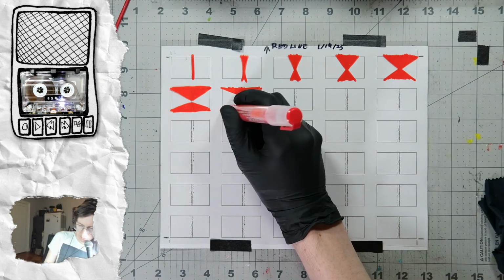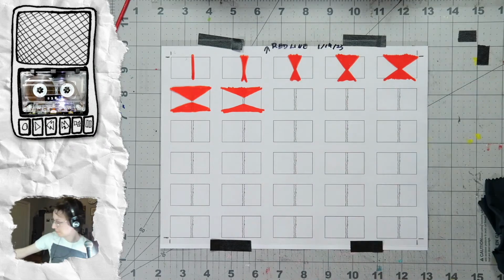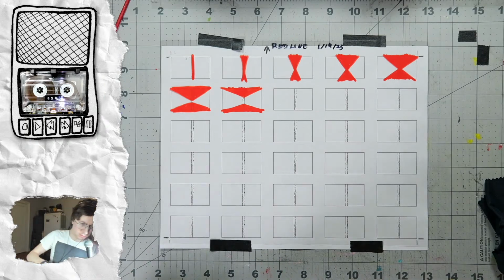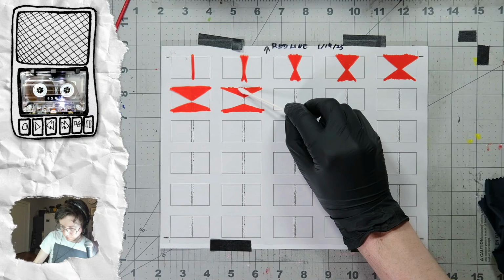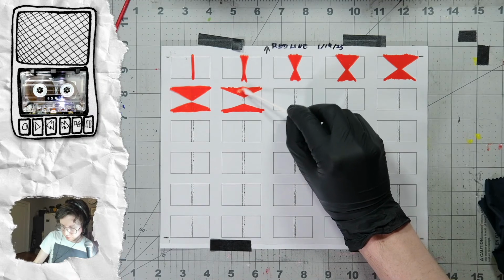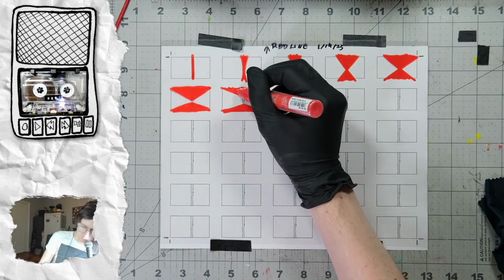I might need to take a little bit of that up. It just bled more than I thought it would. Soaking up a little bit of that so it doesn't take forever to dry.